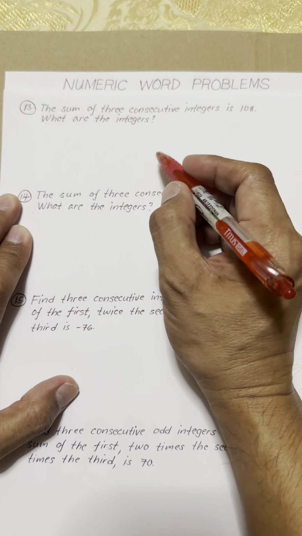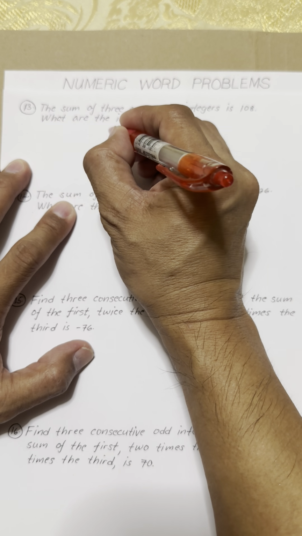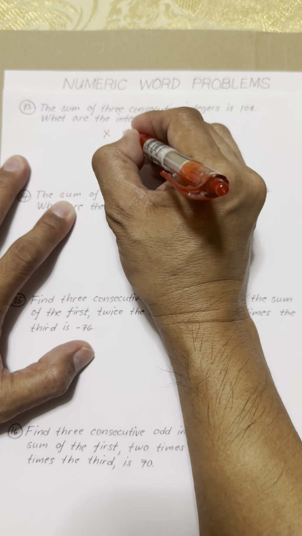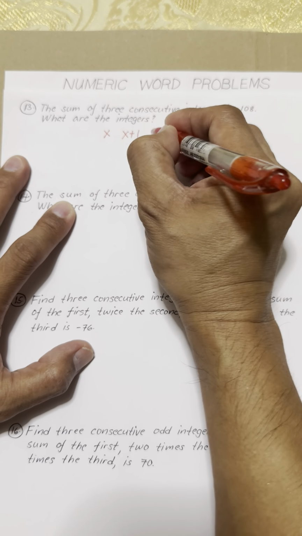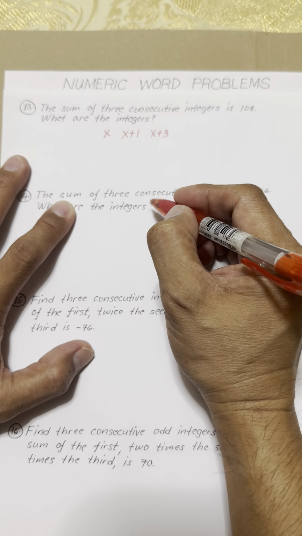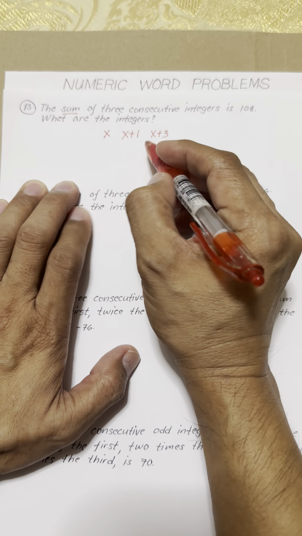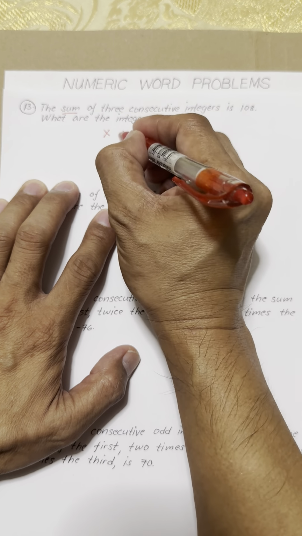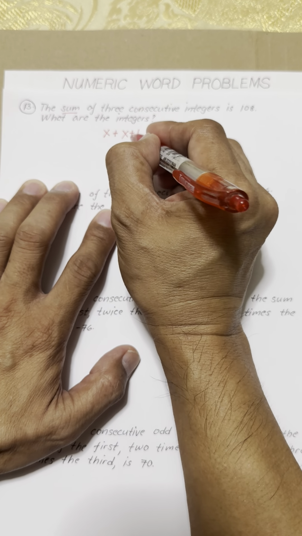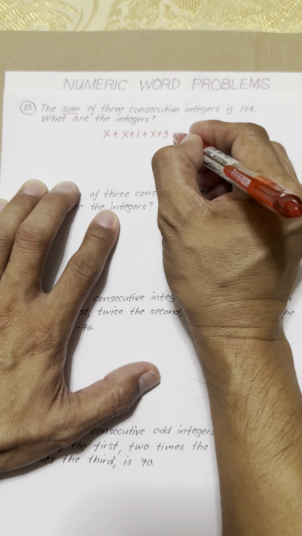Okay, so consecutive integers, there's no mention of odd or even integers. So we'll just use this pattern: x as the first integer, x plus 1 as the second integer, and x plus 2 as the third integer. It says sum, so the word sum means we have to add all the 3 consecutive integers. Add the first and second, and then add the third integer. The word is means equals 108.